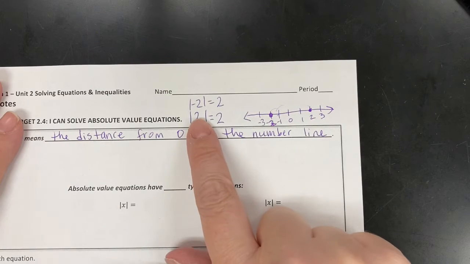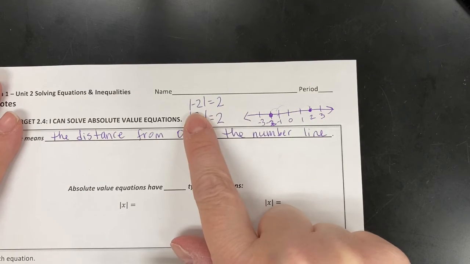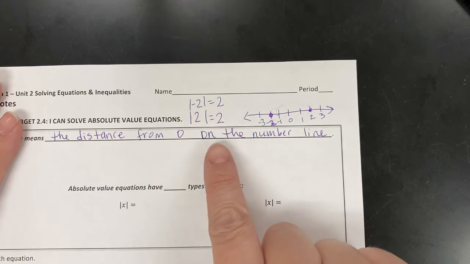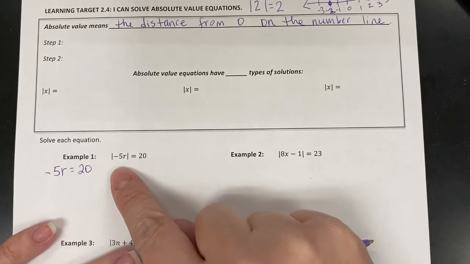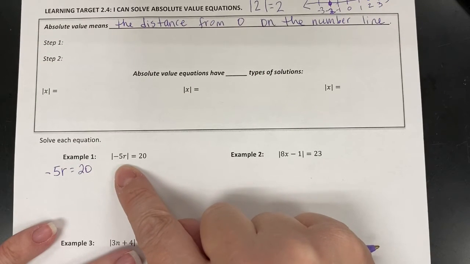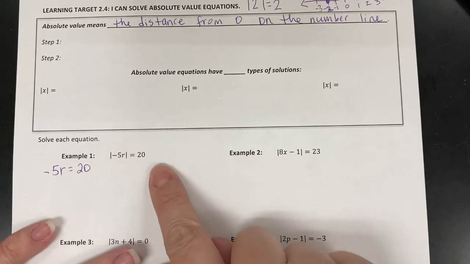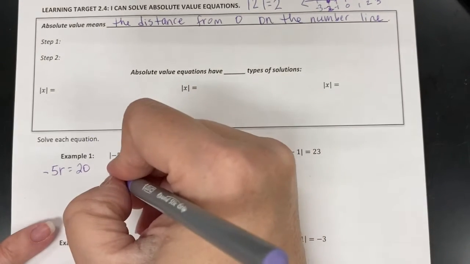But just like up here, the inside became positive, but originally it was negative. So what's inside of here could be a different sign. Maybe this -5r is actually -20, and then once you take the absolute value of it, it becomes +20. So that's another possibility.